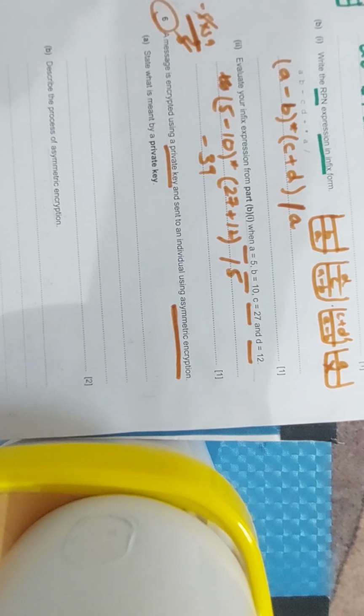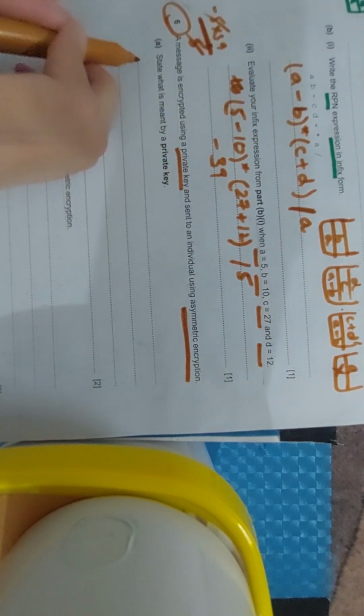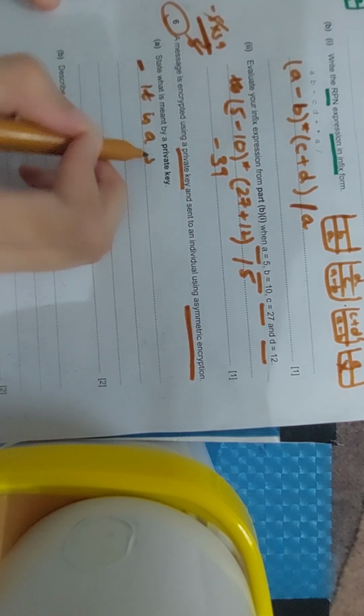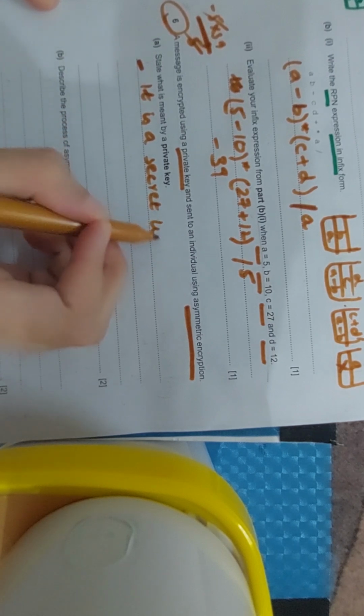Okay, and for this one, what is meant by a private key? Now, this is a very easy question, I must say, because private is what? Private is something which is secret, right? It is a secret key, so you can simply write that it is a secret key. Number 1, you need to write 2 points over here, so you can write it is a secret key.